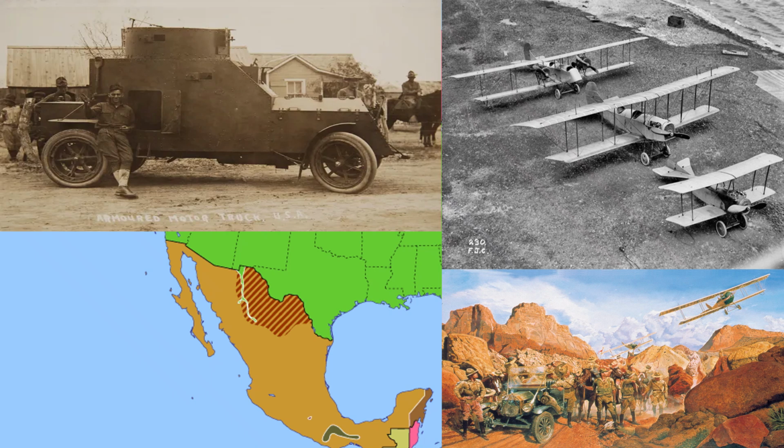Here are some images related to the Punitive Expedition, armored cars that were used during the period, aircraft used during the period, a piece of operational art illustrating the U.S. operations in northern Mexico. And this is the route taken by General Pershing, and this is the region that was controlled by Pancho Villa during the Mexican Revolution.